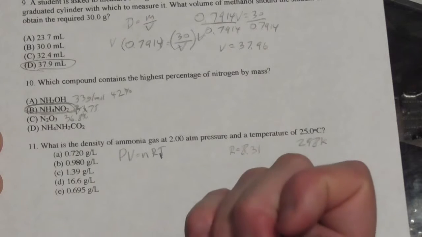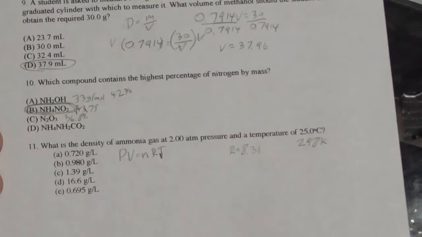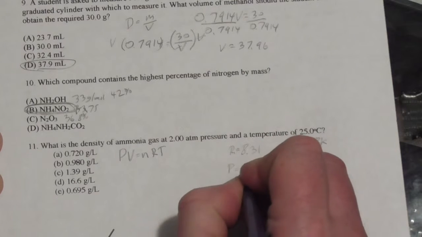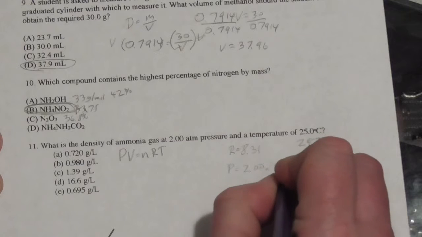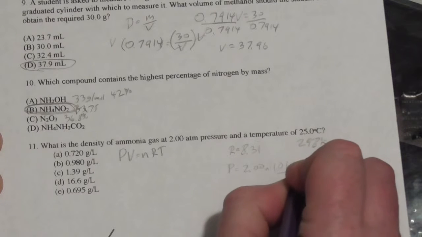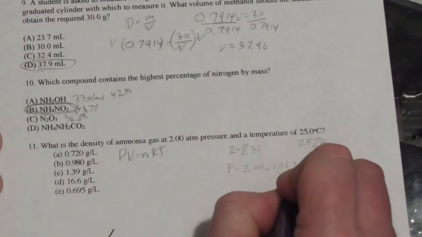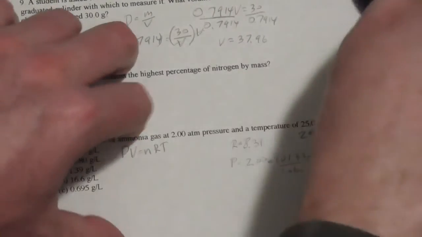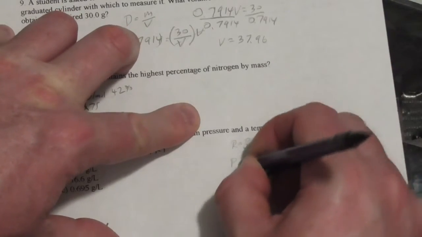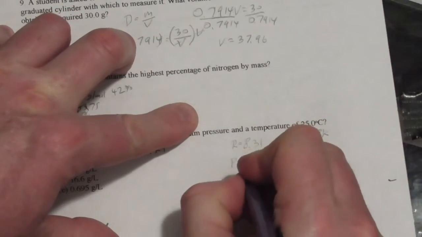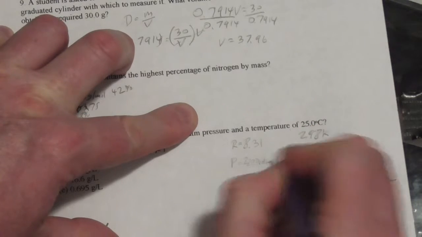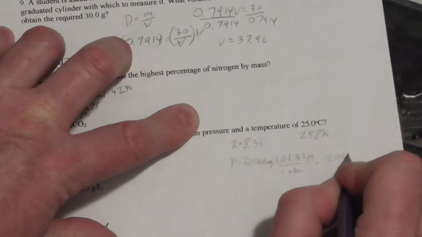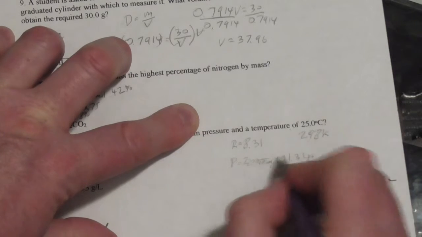So I need to do P, which is 2.00 atm times 101.3 kPa over 1 atmosphere. This ends up being 202.6 kilopascals because my units canceled out.